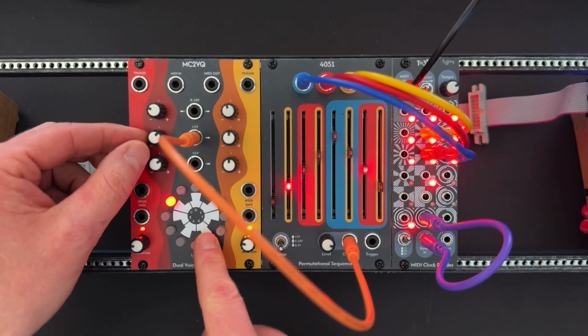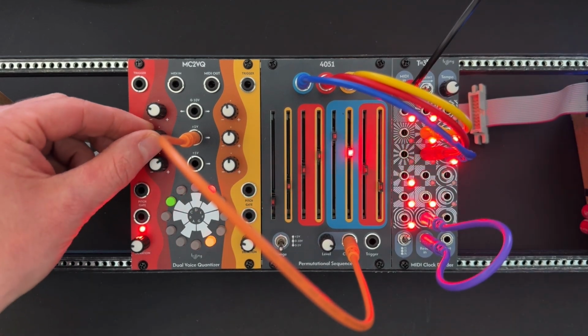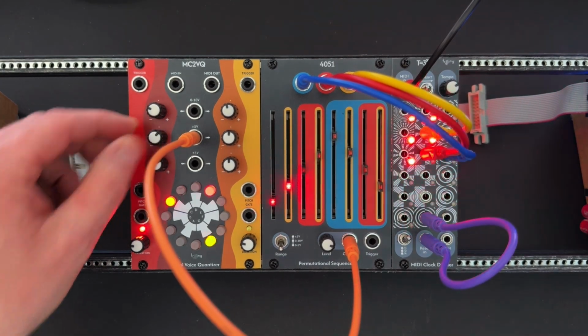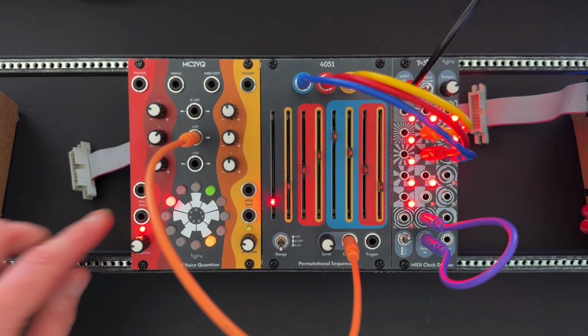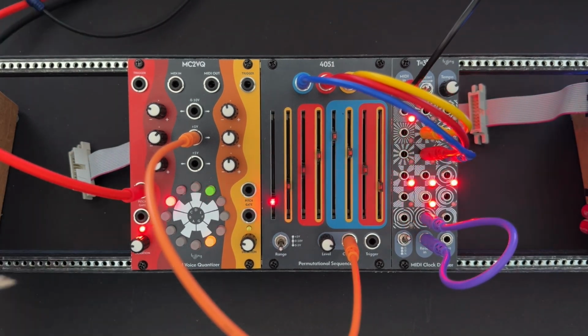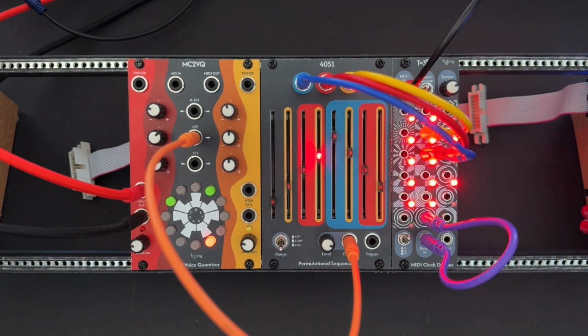When I enable specific notes in the scale, the module starts playing only those notes. Each voice has a standard CV gate output with a 10-octave range, from 0 to 10 volts. Let's connect a synthesizer to the CV gate output of voice 1 so we can hear it.